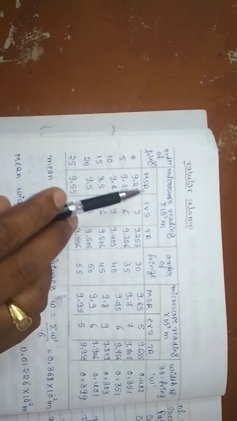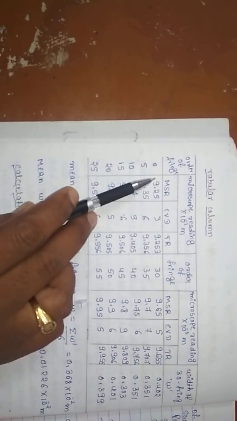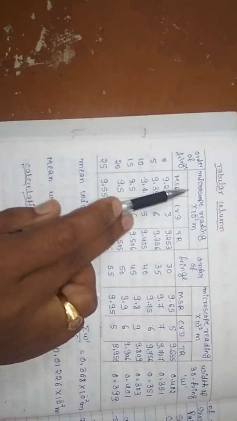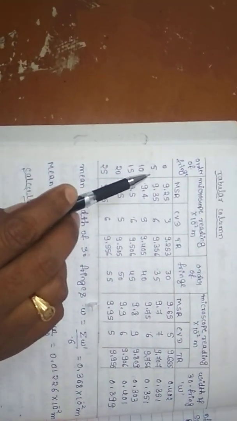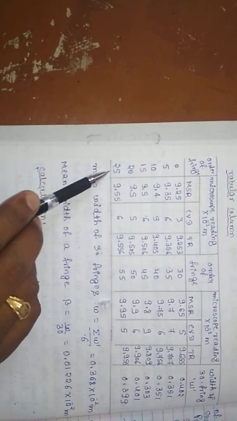So this is the tabular column of the experiment, the microscope reading. You already know how to take the value or measurement in the microscope. We have to observe MSR and CVD and calculate the TR. For example, the order of the fringe is 0, 5, 10, 15, 20, 25, like that.